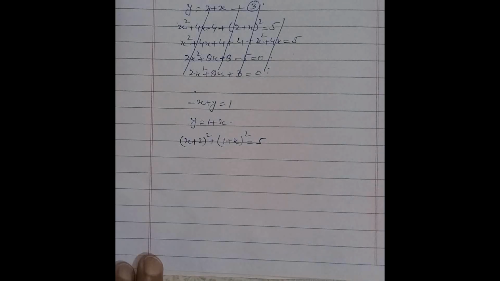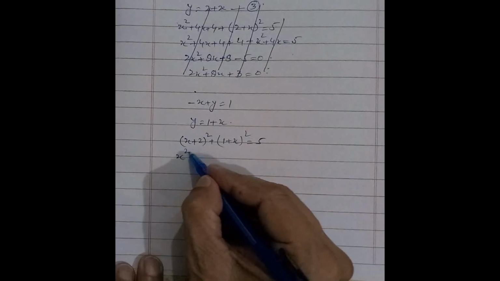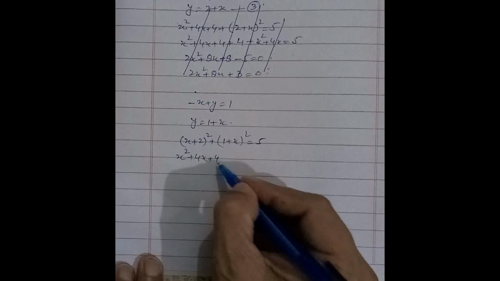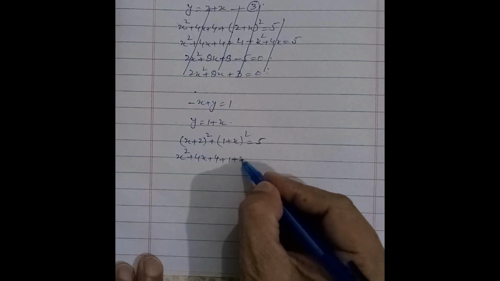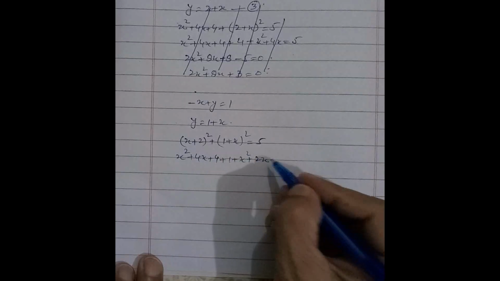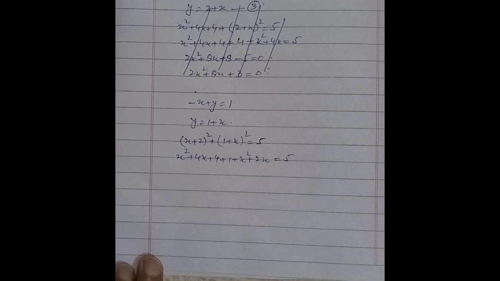Now we solve it, we get x square plus 4x plus 4 plus 1 plus x square plus 2x is equal to 5.